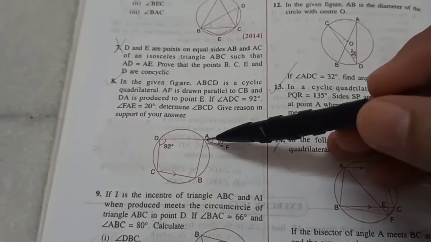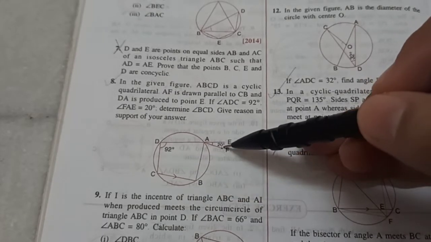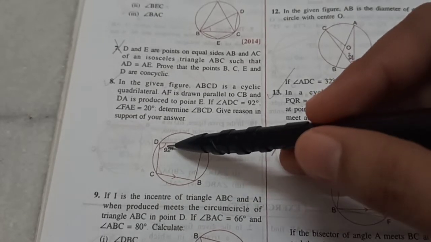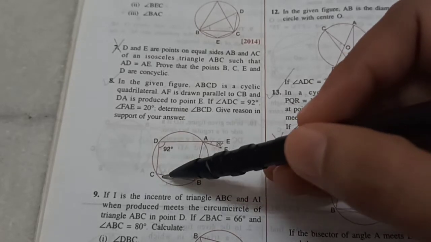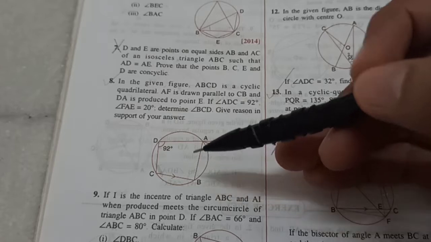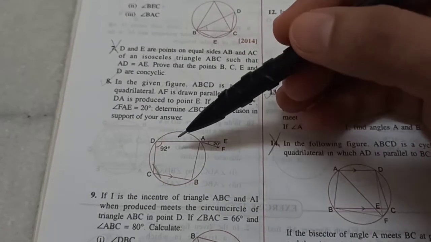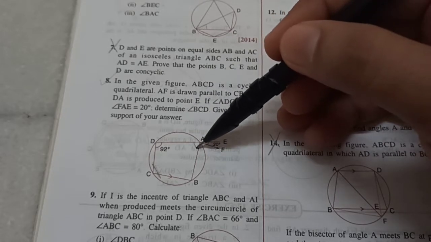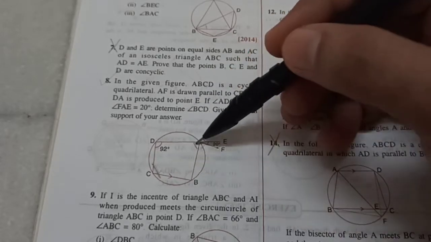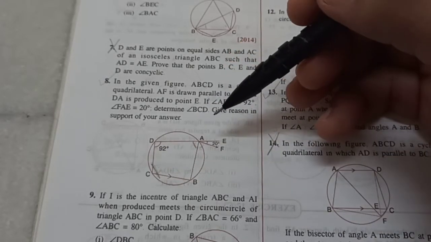Now the 8th question. Here it's mentioned AF is parallel to CB, and this is given as 20 and this is given as 92, and we have to find angle BCD, that is this angle we have to find. How do we find this? If only I can find this, then I know that supplementary angles, these are supplementary angles because it's a cyclic quadrilateral.